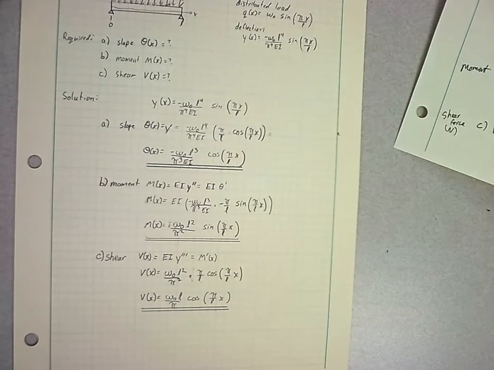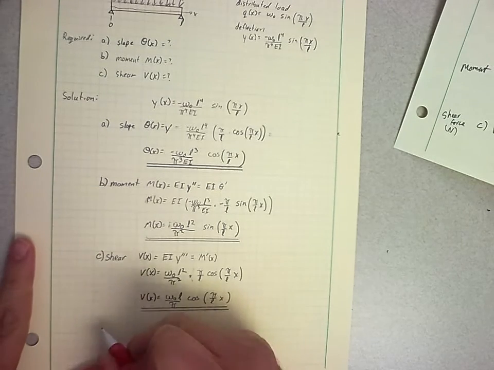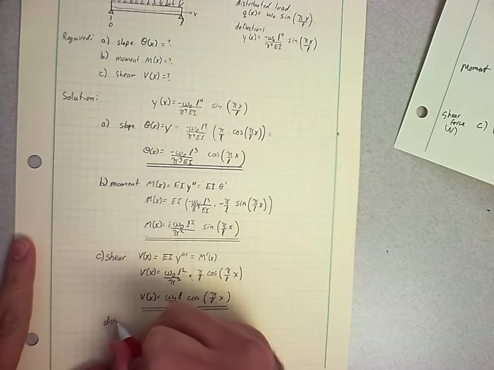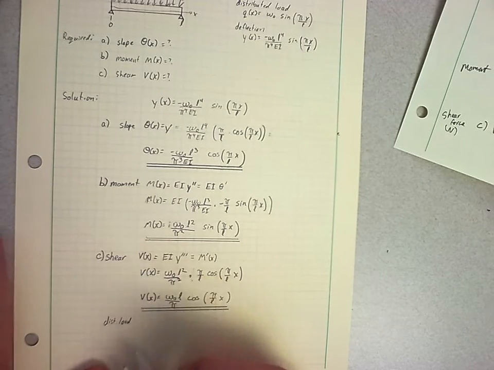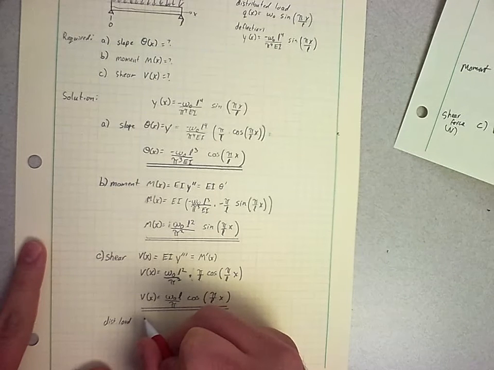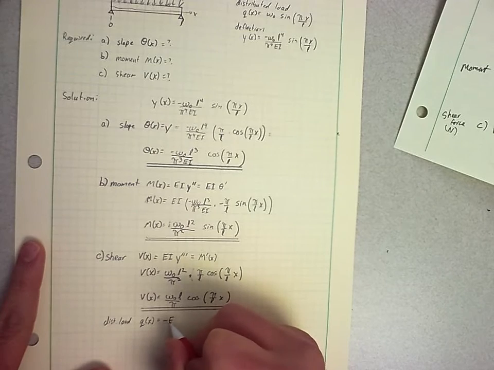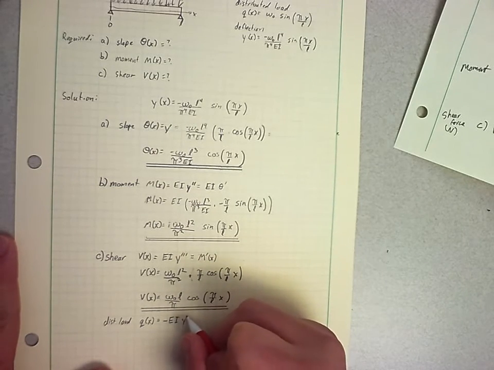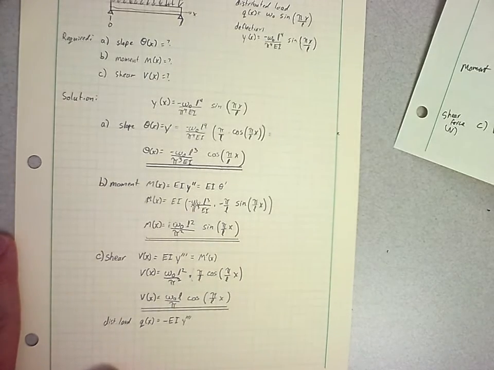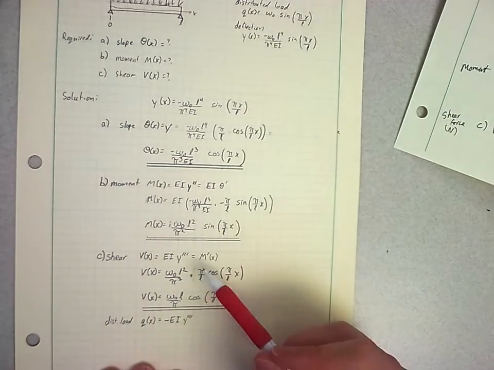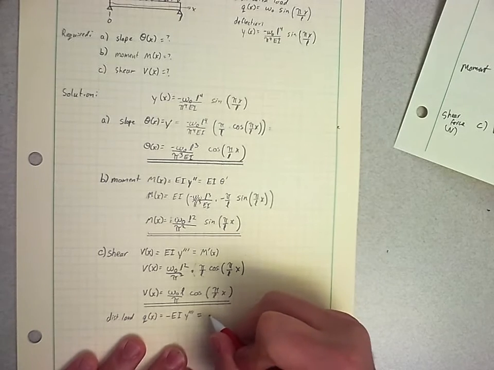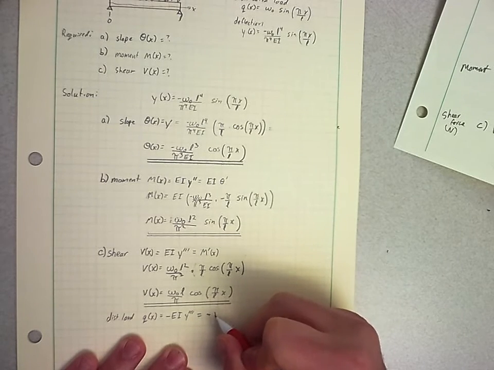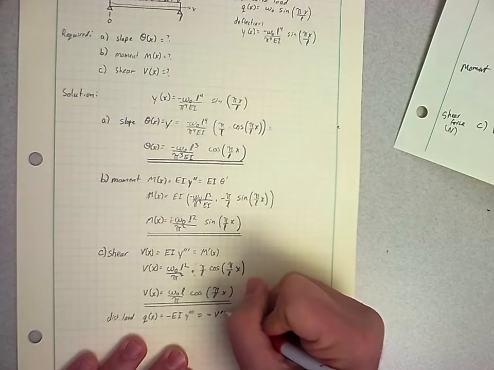But if we remember back from when we learned this, the distributed load is the same as negative EI times the fourth derivative of y, or another way of saying that is it's negative the derivative of V of x.